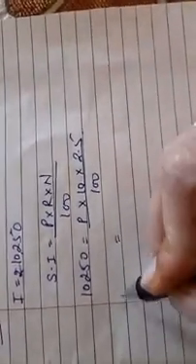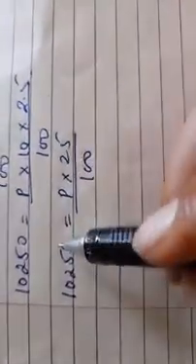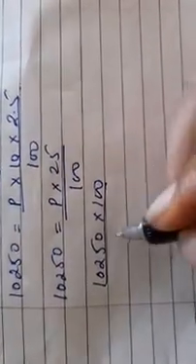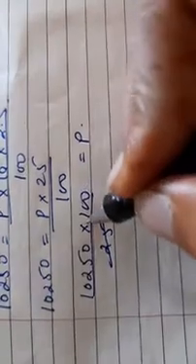So what I get is 10,250 equals P into 25 upon 100. Okay. Now when you cross multiply, you get 10,250 into 100 upon 25 is equal to P. So 25 ones are 25, 25 fours are 100.